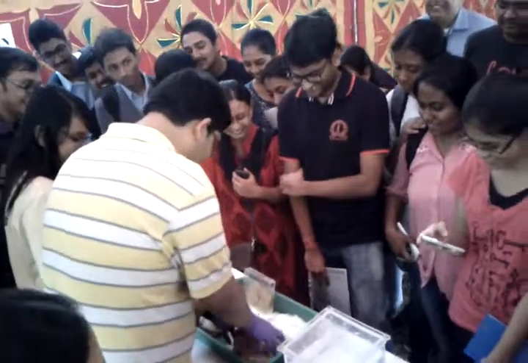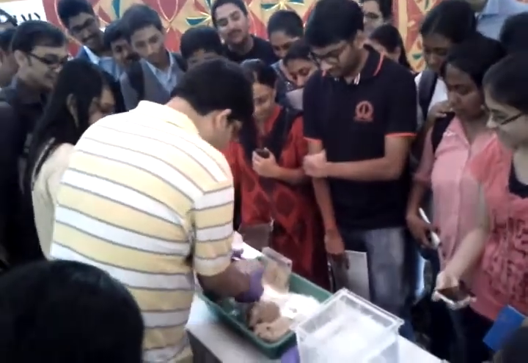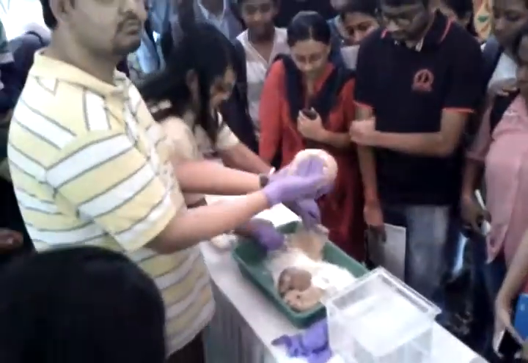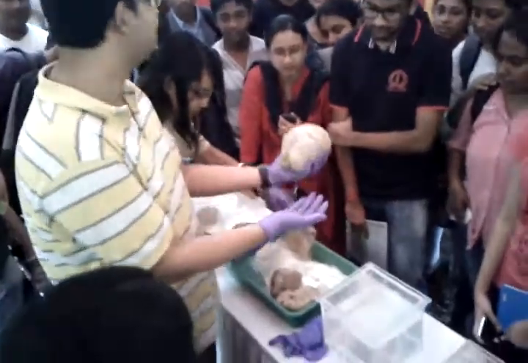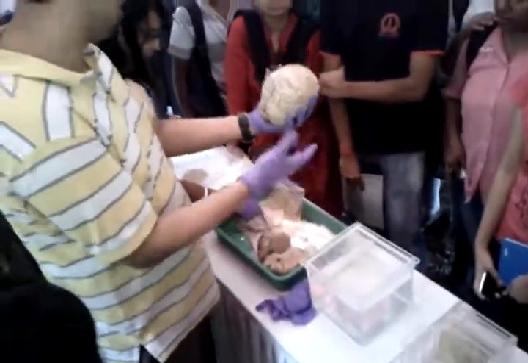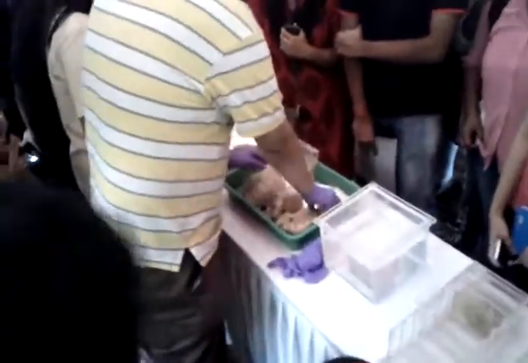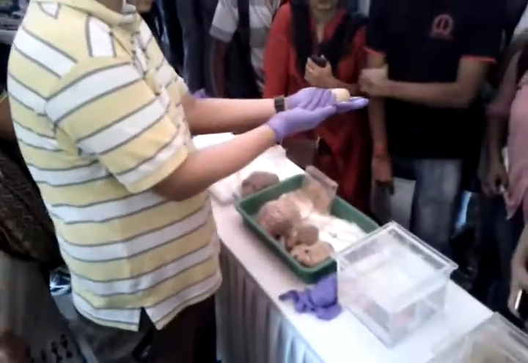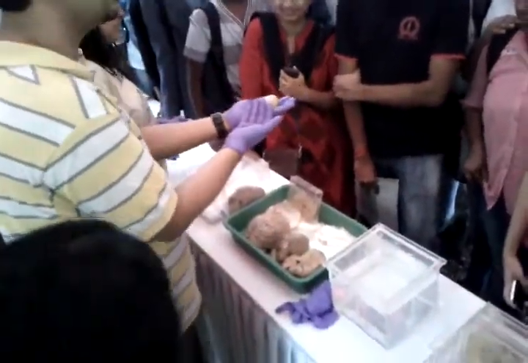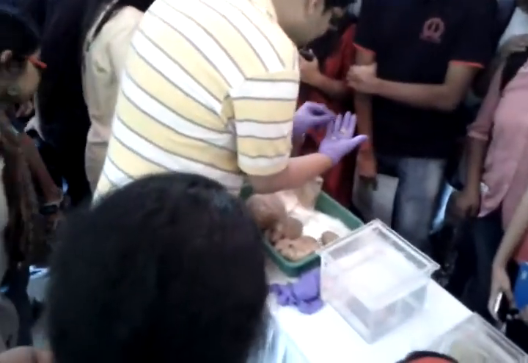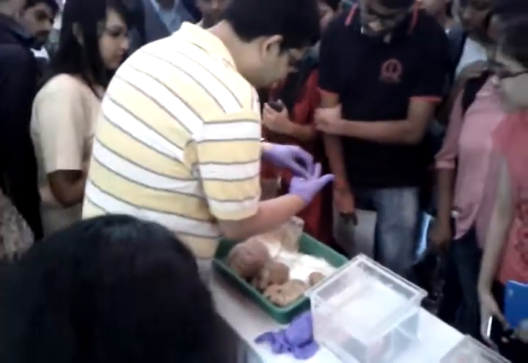So, what you have here are 4 types of brains. What do you think this is? You must have seen enough pictures of this. It's a human, right? And then you have something which is smaller. Monkey, right? These 2 brains actually look very similar, but just differ in size.